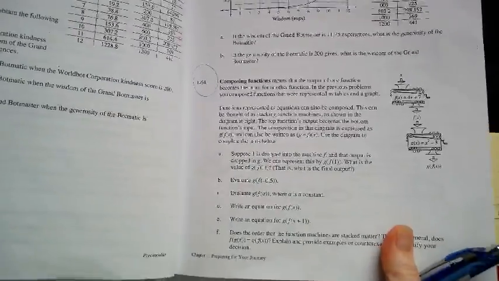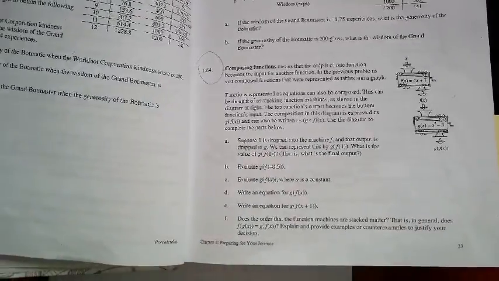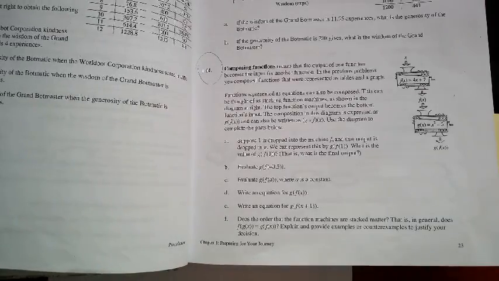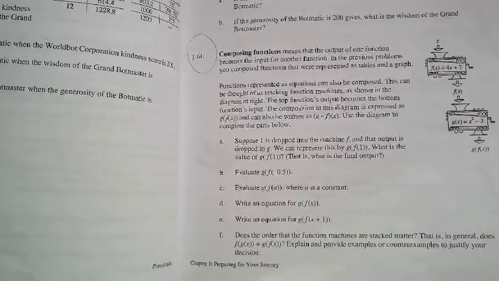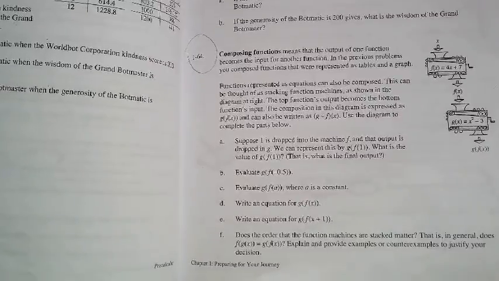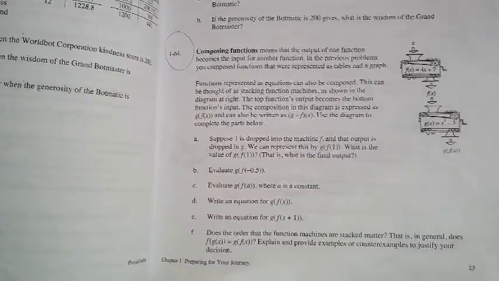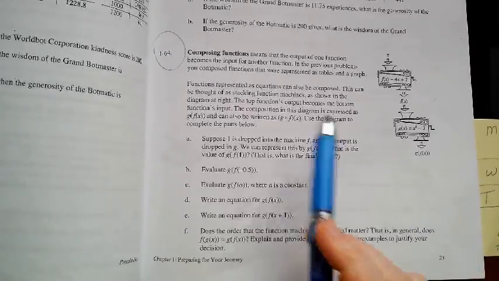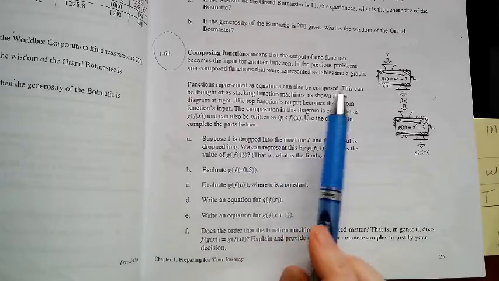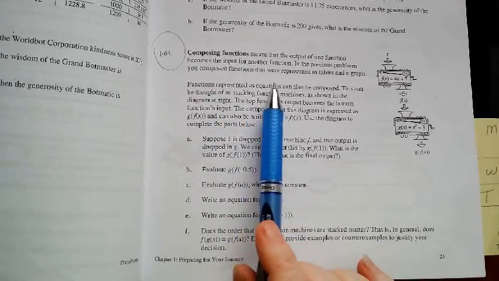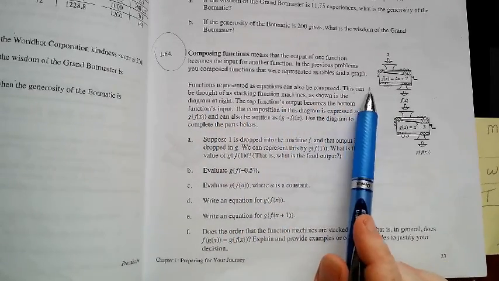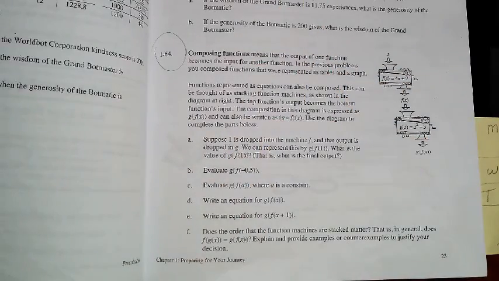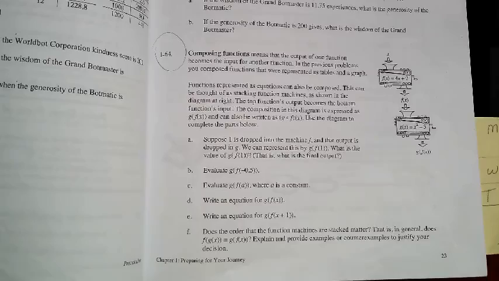Basically, we're going to read together 1-6.4. It feels like you can't see it very well. Let me see if I can fix it. Maybe that's better. It says composing functions means that the output of one function becomes the input for another function. In the previous problems, you composed functions that were represented as tables, and we skipped to the one that had a graph, but it's all done the same way.